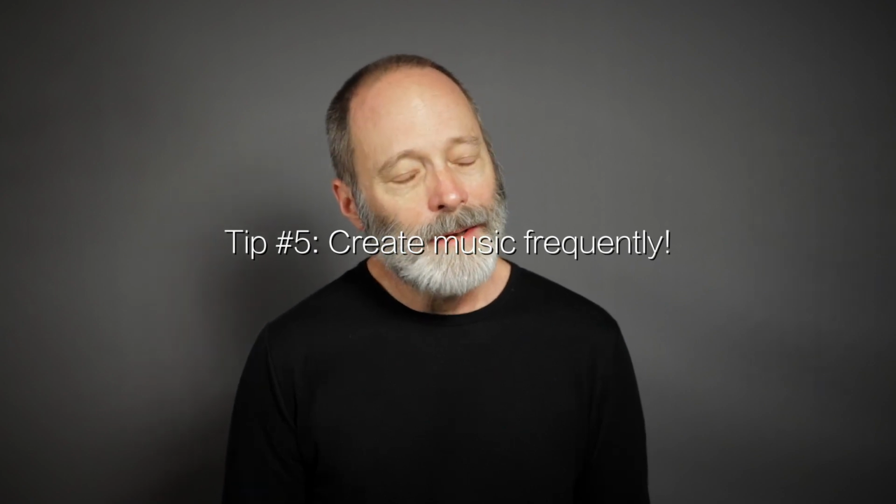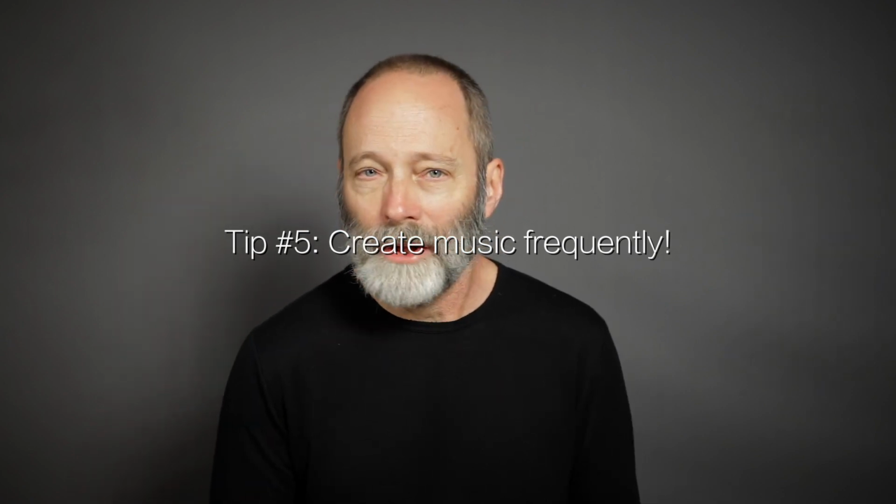Tip number 5, create music frequently. I can't tell you how many times I've spoken with fellow musicians who've said things like, oh, I'm going to release an EP next year, or I'm in the planning stages of an LP or album. Oh, I might do this, I might do that, and then nothing or very little ever happens. An online audience wants to hear from you frequently. They love your music. They want to be engaged with what you're doing as an artist. So determine a way that allows you to create and release music frequently.